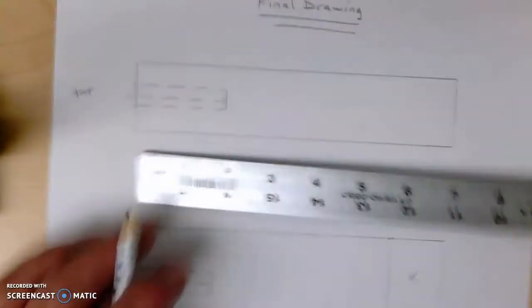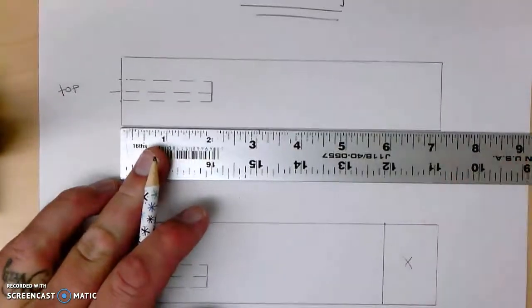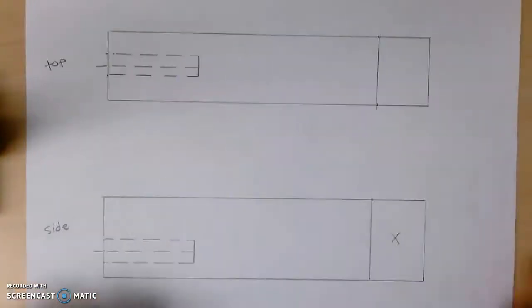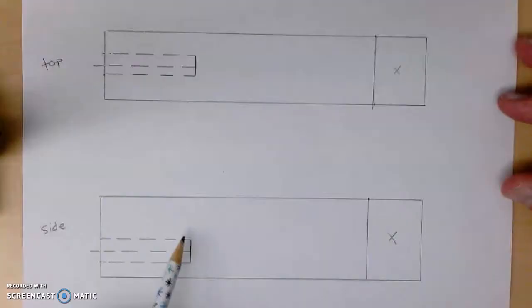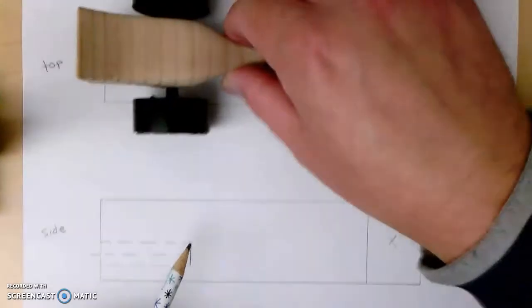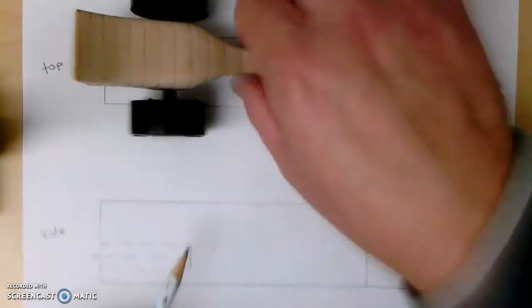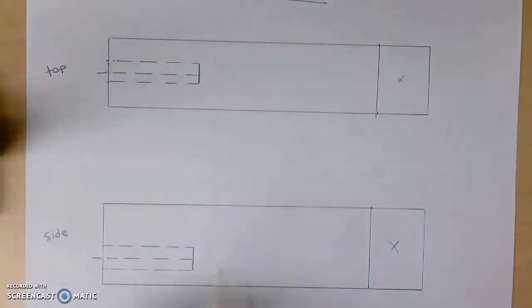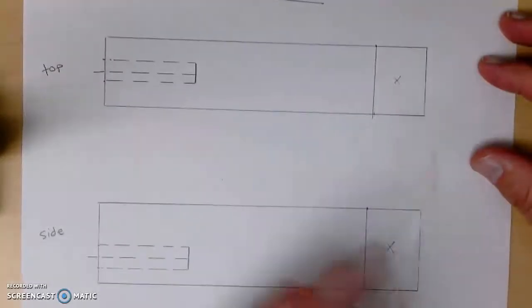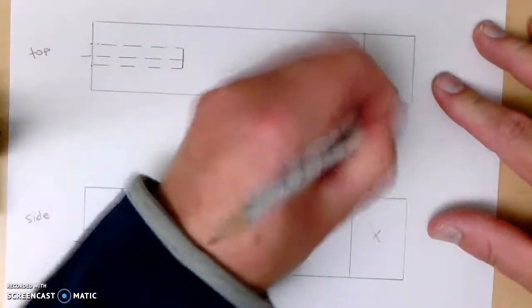I want to do the same thing to the top up here. So now you can see I did the same thing to the top up here. This is not part of my car. The top view and the side view should be the same length. My car should be the same length from the top and from the side, because the length didn't change of that car. So now in my drawing, I want to erase, get rid of all of this stuff.